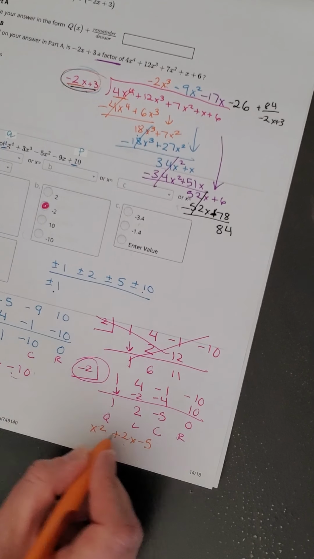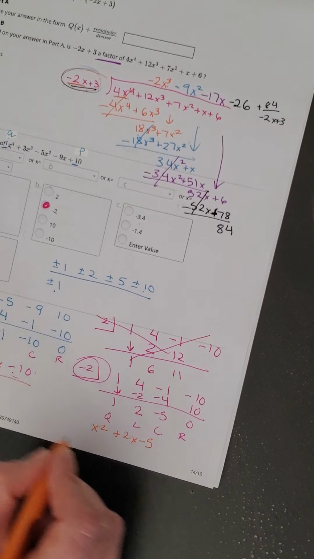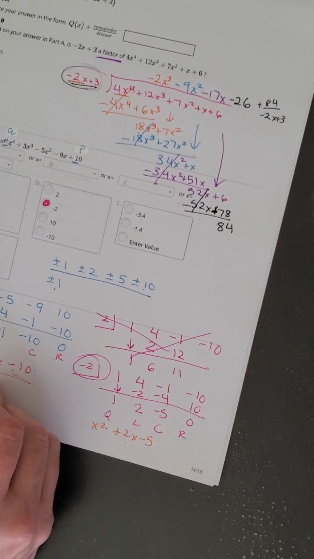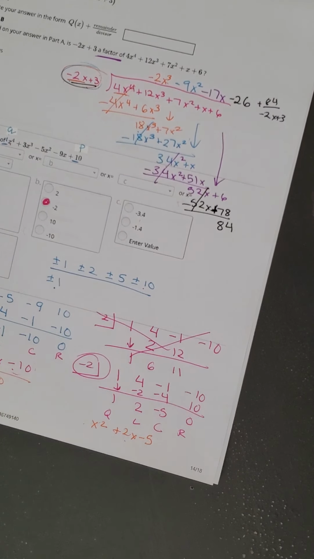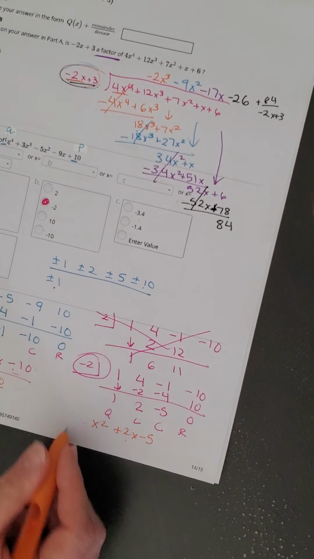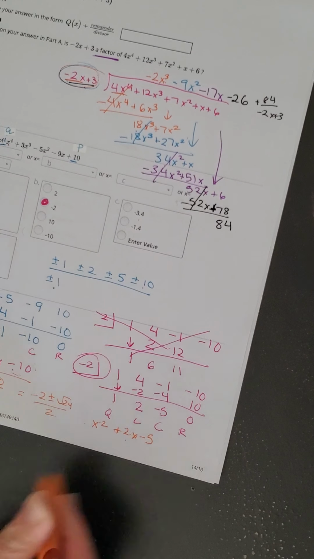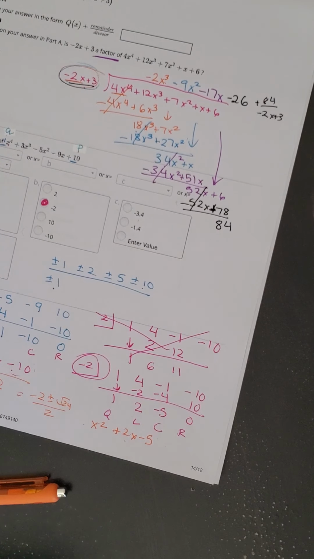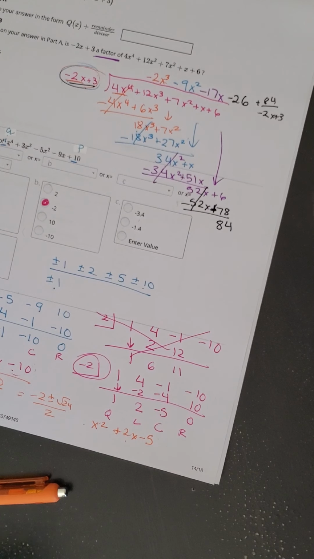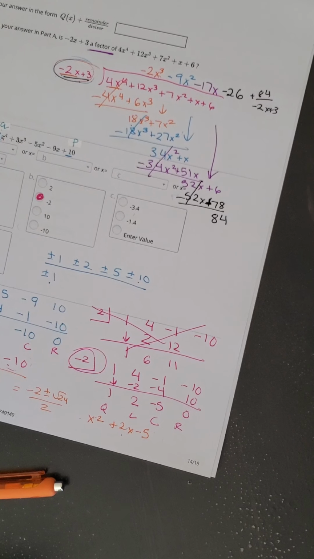X equals negative b plus or minus the square root of b squared minus 4ac, which is 20, plus 20, over 2a. And then use your calculator, so you get negative 2 plus or minus the square root of 24 over 2. So I'm going to do negative 2 plus the square root of 24, and then divide it by 2.